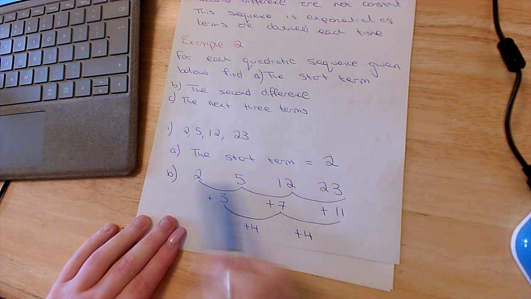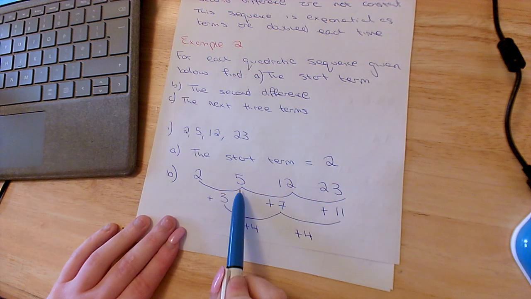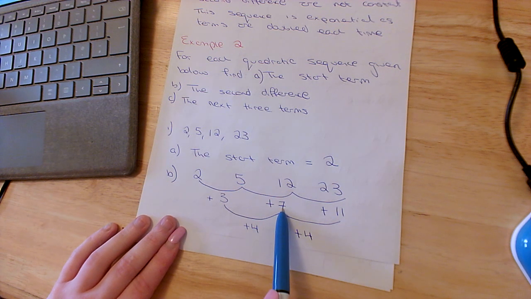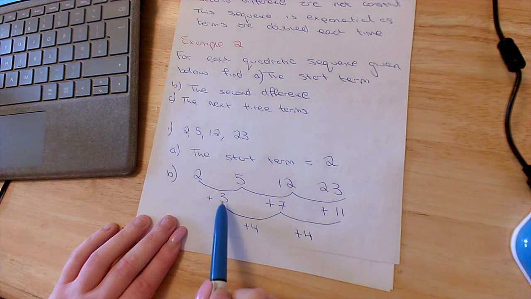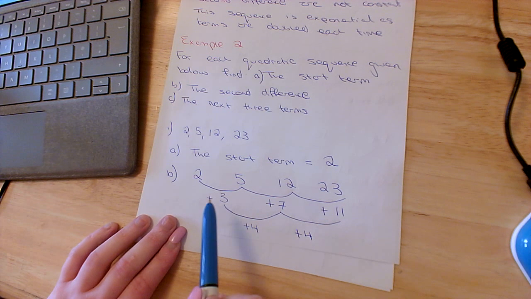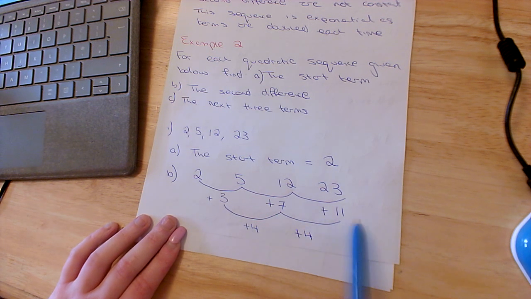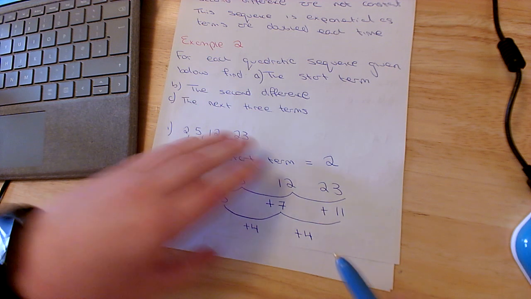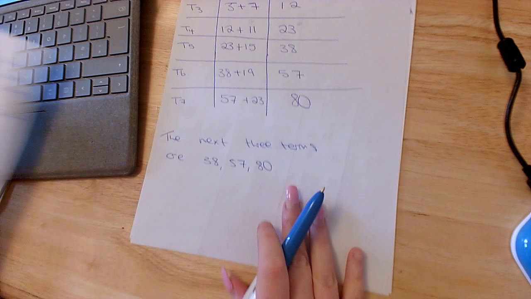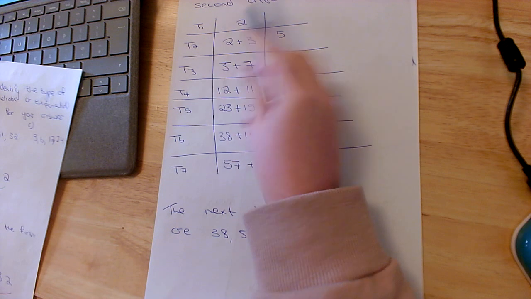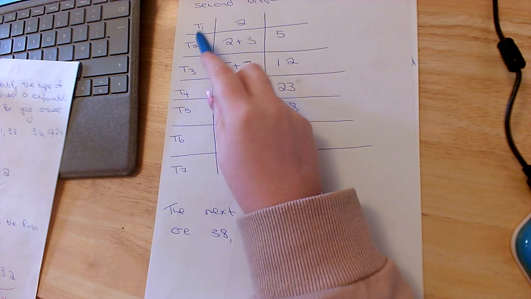So my difference between 2 and 5 is 3, and my difference between 5 and 12 is 7, and between 12 and 23 is plus 11. That's my first difference. Now I have to get my second difference, so the difference between 3 and 7 is plus 4, and the difference between 7 and 11 is plus 4 also. So my second difference is 4. And I was asked to find the next three terms.